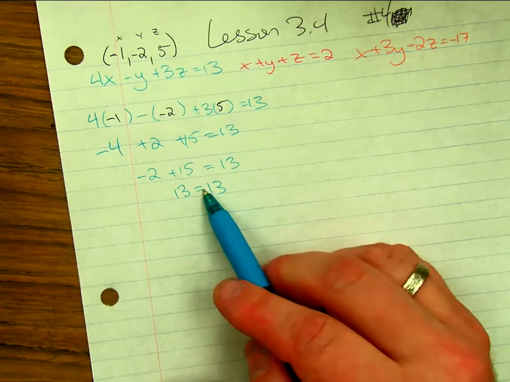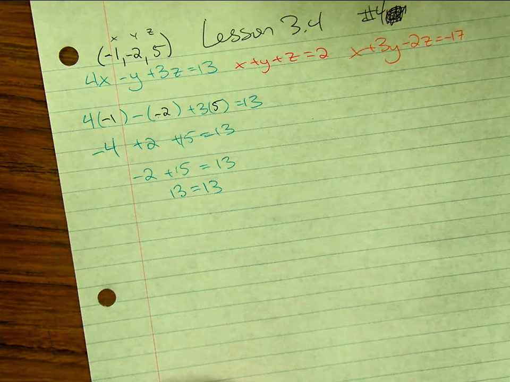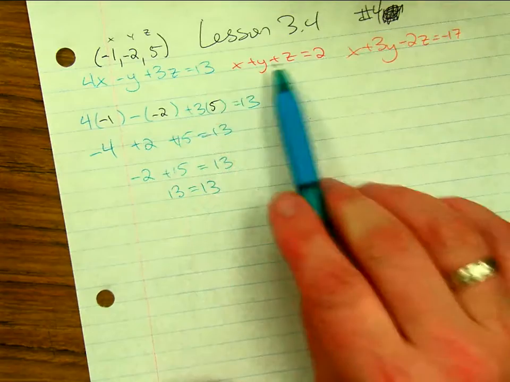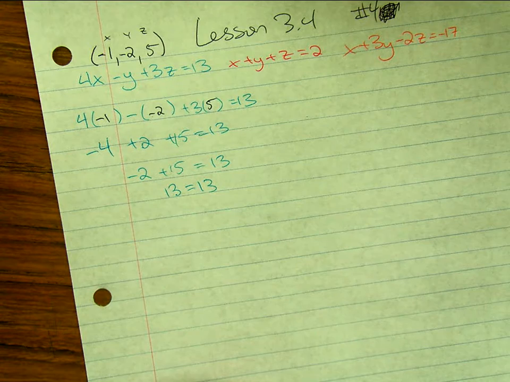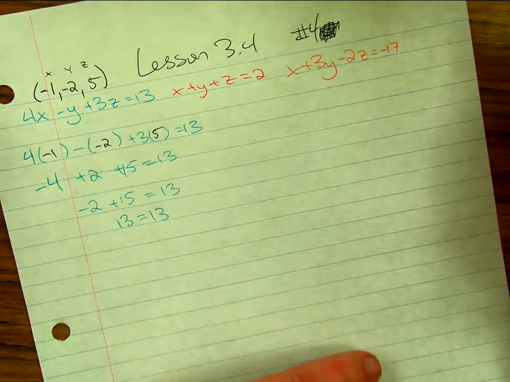If this were false, I'd be done. I could just say no. Since this didn't work out, it absolutely doesn't work. It has to work in all 3 to be true. So I've got to keep going until one of them fails or until all 3 of them work, in which case I know it is the solution.